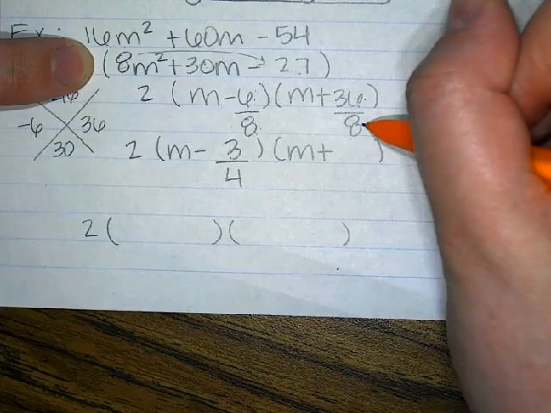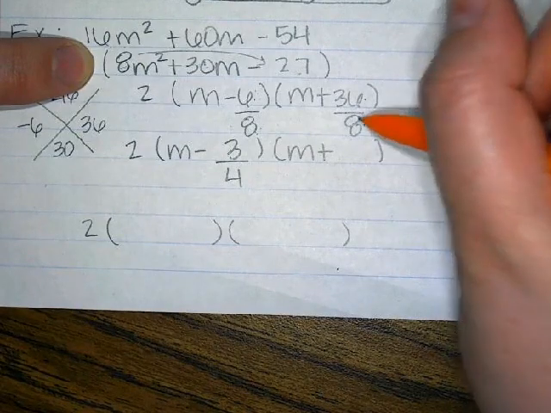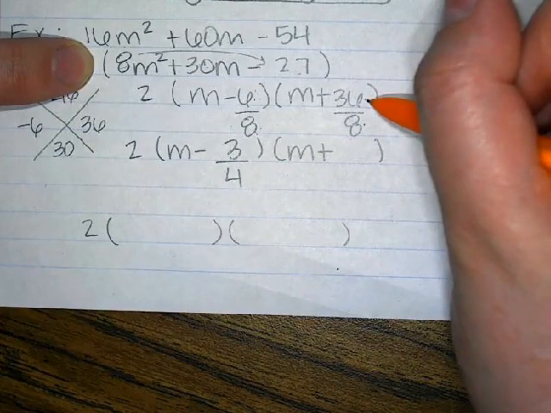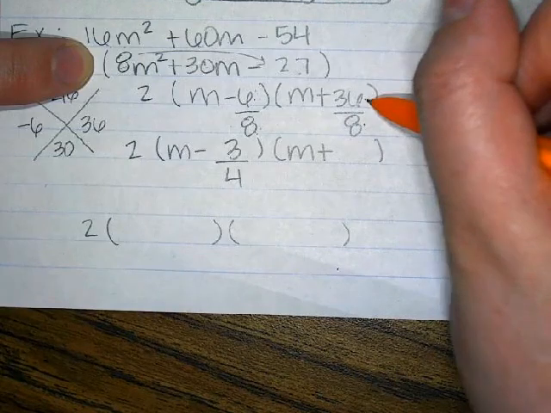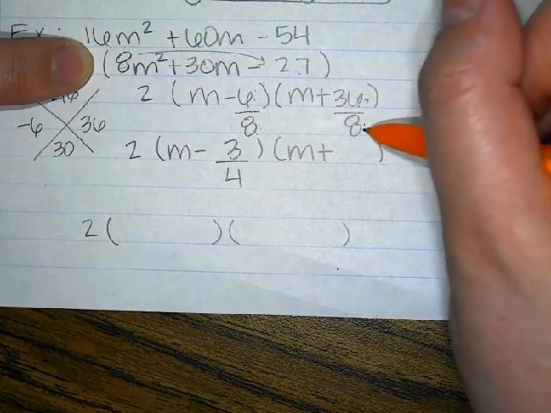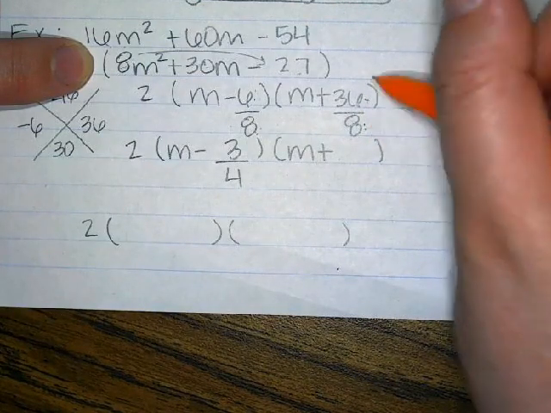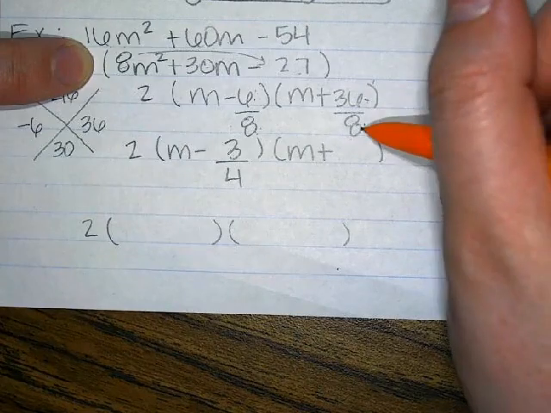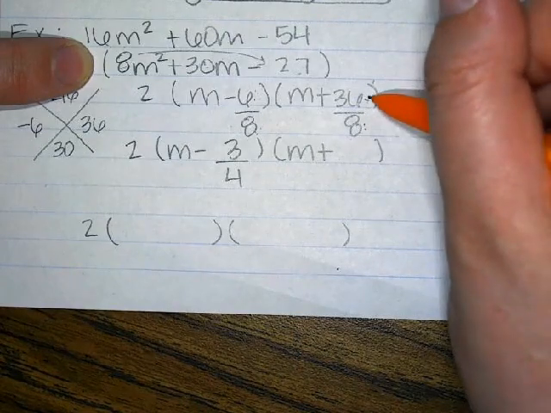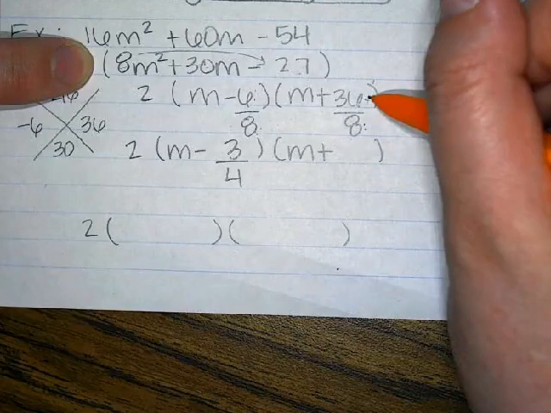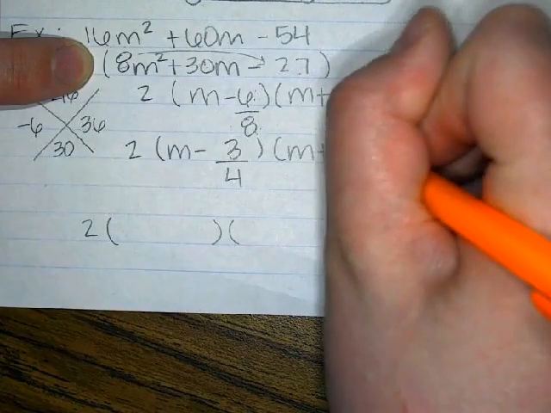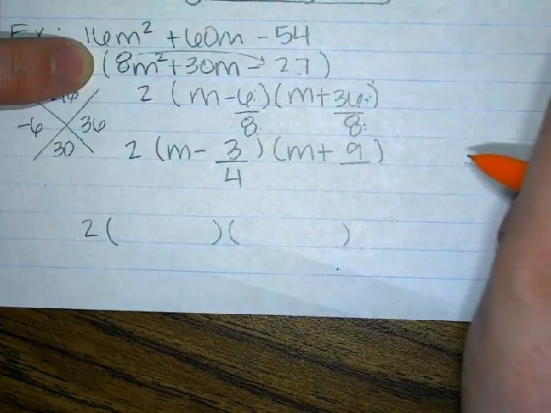The bottom can be divided by 8, but does 8 go into 36? 4 does. 4 goes into 36, 4 goes into 8. So 36 divided by 4 is 9. 8 divided by 4 is 2. Okay. So now we have reduced both of our fractions.